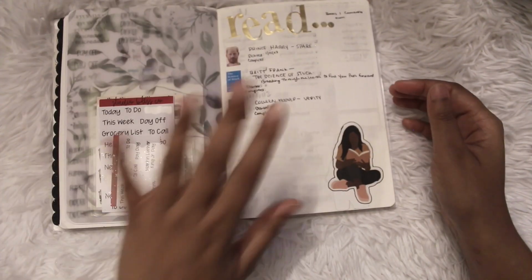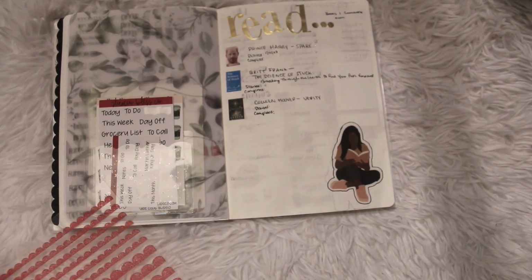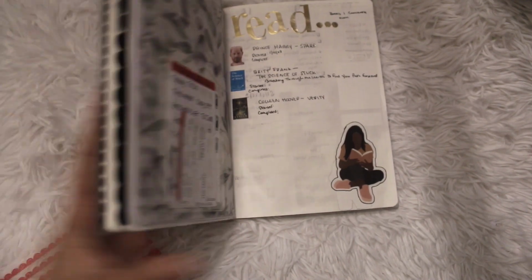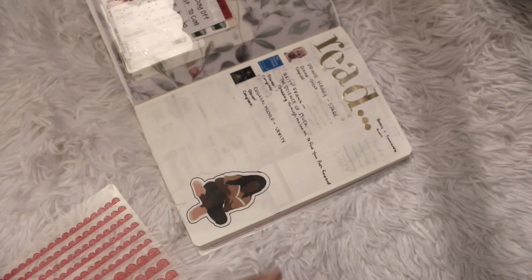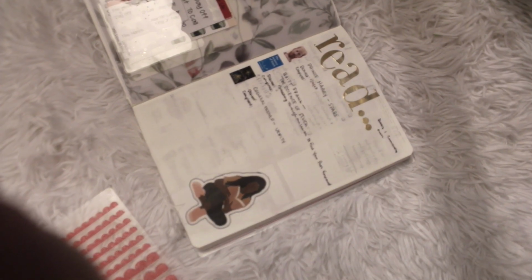So anything that I want to be able to flip to quickly, I'm going to be using one of these. So it's very easy to apply. I'm going to go ahead and show you. I'm going to be using pink for my reading list. Isn't this so cute that I put the actual books? That's cute, right? I thought it was cute.